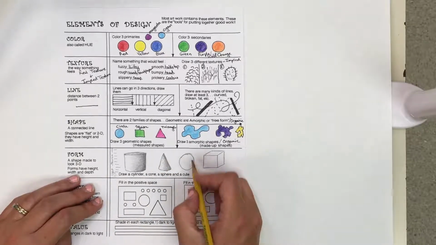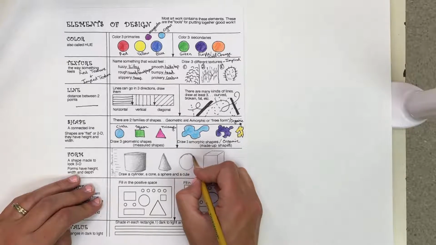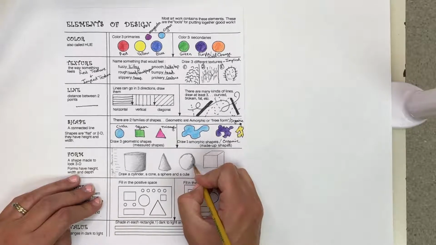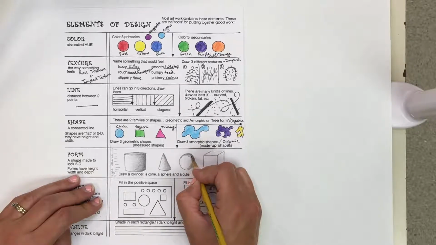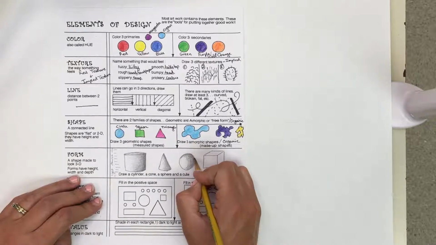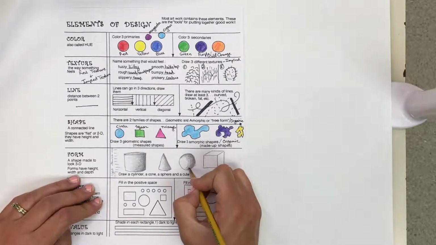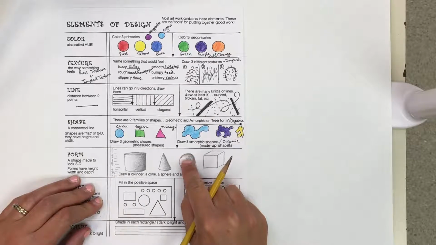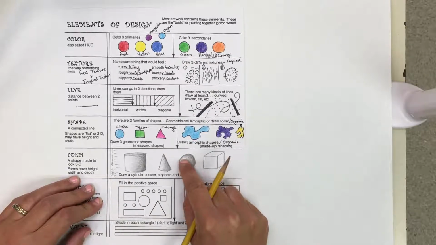Okay, let's do the same thing with the sphere. Same thing, curve shading stroke. Heaviest pencil pressure furthest away from the light source. And then as I get closer, lighter and lighter and lighter. Right, shade with the form. This is a curvy round object, so let's keep our pencil stroke curvy and round.